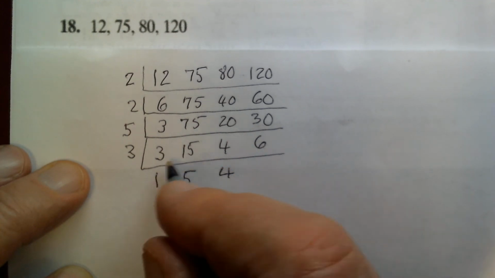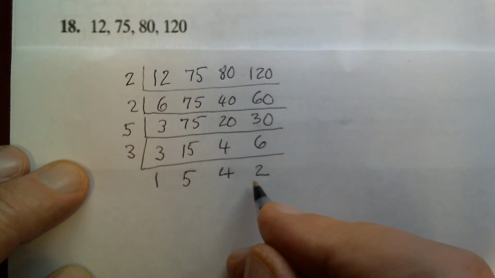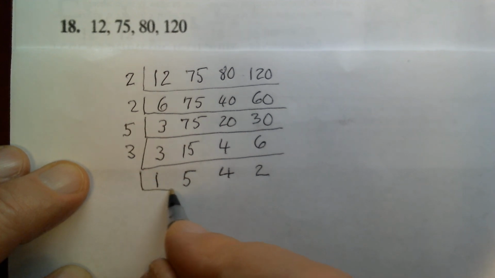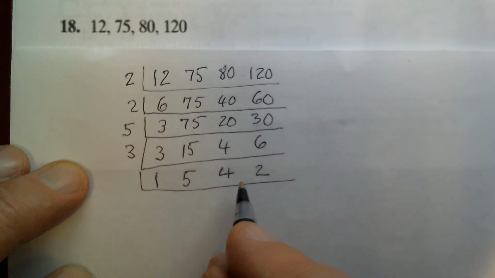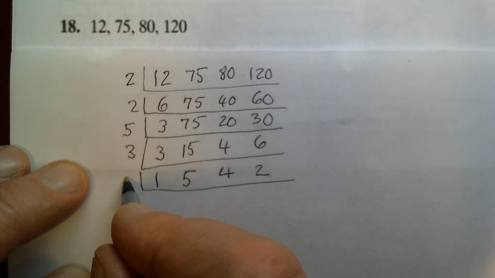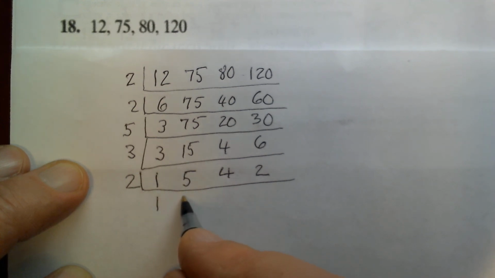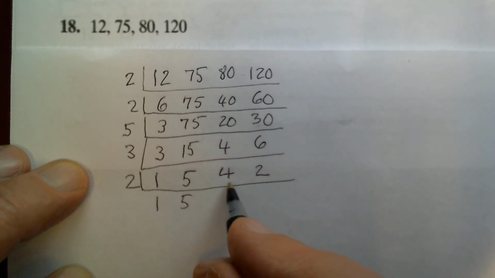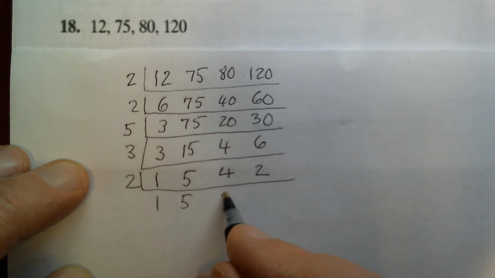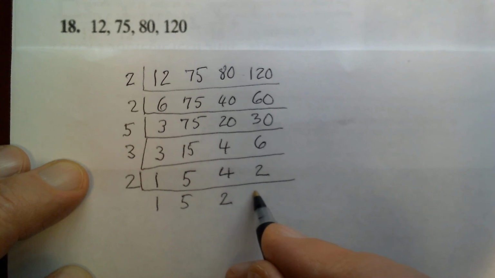And 6 divided by 3 is equal to 2. Now for this row of numbers, we have 2 numbers for which we can use a prime factor of 2. We cannot divide 1 by 2, so we leave that alone, and same for 5. And 4 divided by 2 is 2, and 2 divided by 2 is 1.